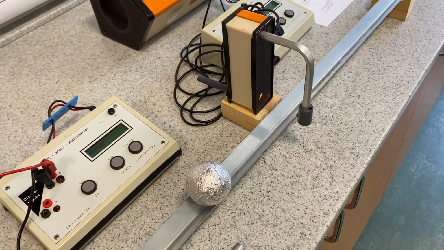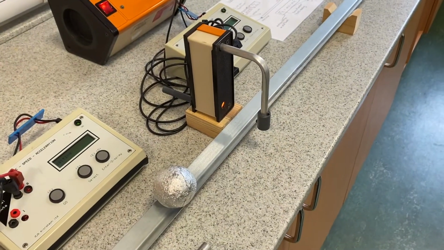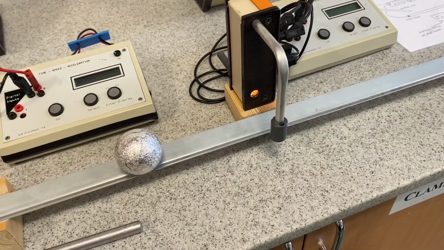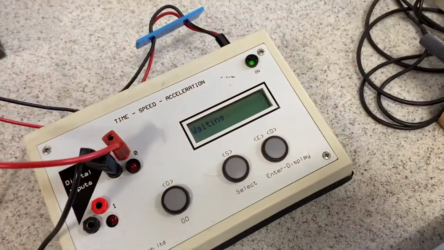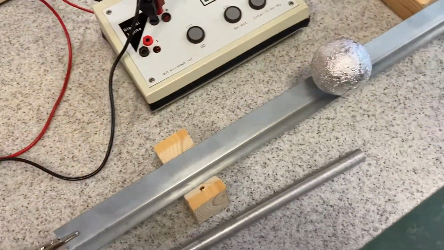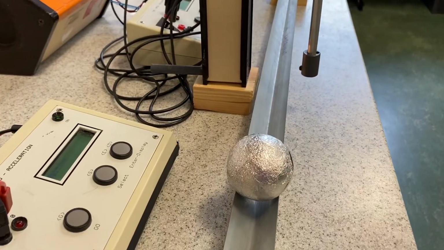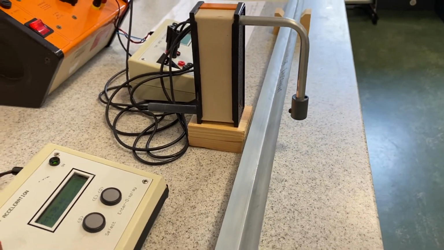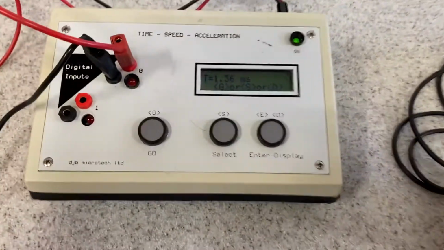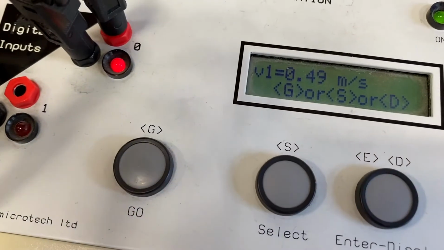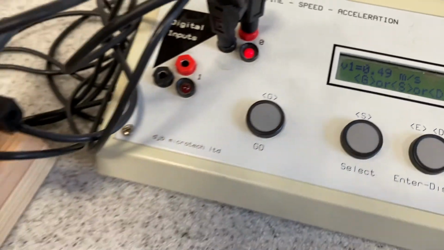Remember, the law of conservation of momentum states that the total momentum before equals the total momentum after in the absence of any external forces. So let's go. That one's waiting. That one's waiting. We're going to measure the time of contact and the velocity of the ball. Here we go. Metal cue, metal ball, light gate. There's our results. Time of contact, 1.3 milliseconds. Speed, 0.49 meters per second.